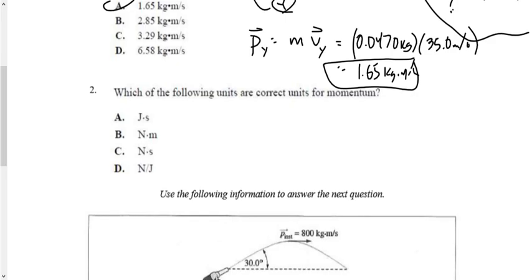Okay, number 2 says, which of the following units are correct units for momentum? I really shouldn't have assigned this question. This becomes easier after today. It's doable. It was doable over the weekend, but it was a lot more challenging over the weekend than it would be if you were doing it tonight. So I apologize for that, but because I did assign it, we're going to go over it right now anyways, even though it would be easier to go over it tomorrow.